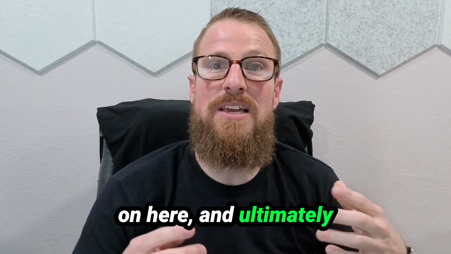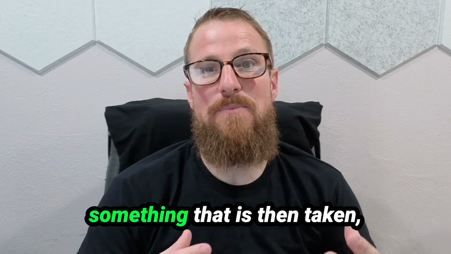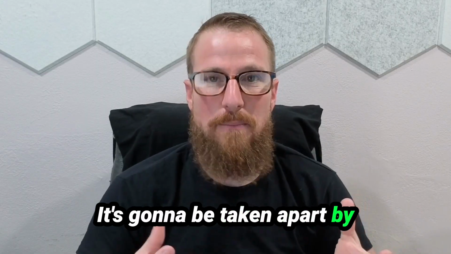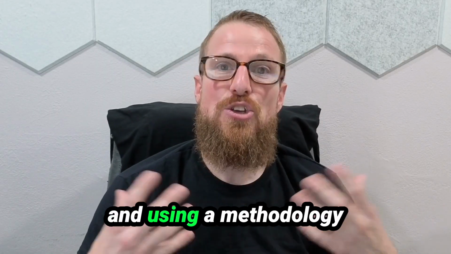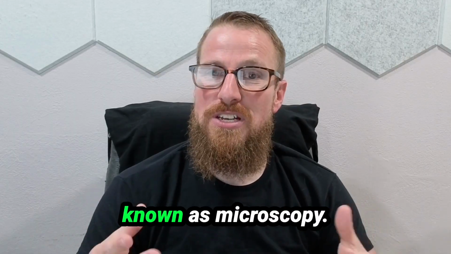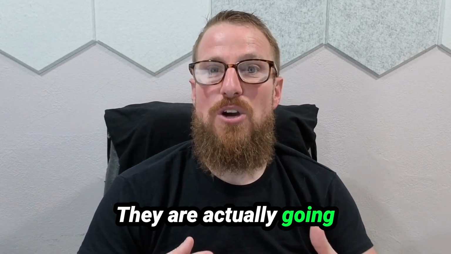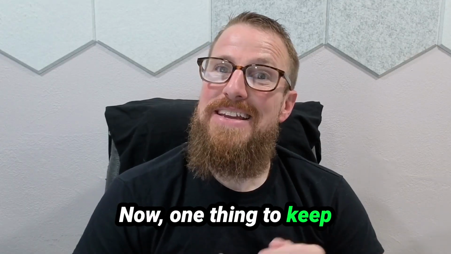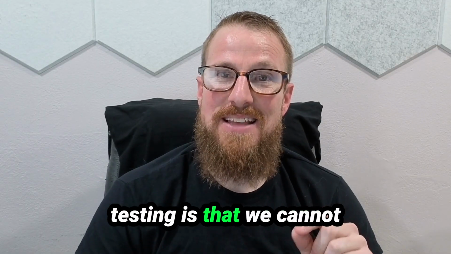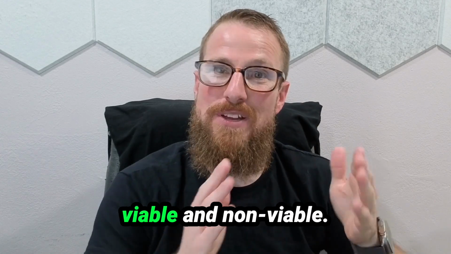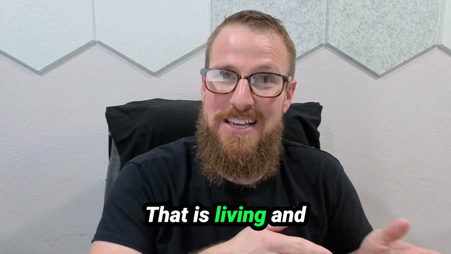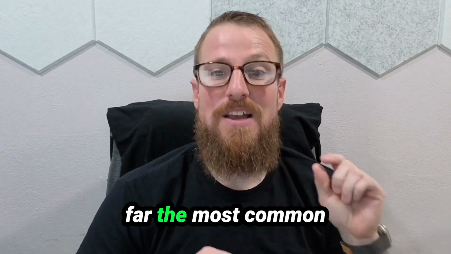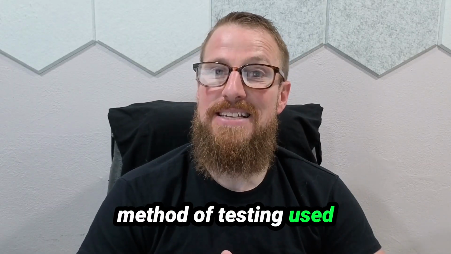And ultimately, the cassette is going to be taken apart by an analyst at a laboratory, and using a methodology known as microscopy, they are going to dissect this cassette, if you will, and analyze it under a microscope. Now, one thing to keep in mind with this form of testing is that we cannot distinguish between viable and non-viable, that is living and non-living mold spores. Nonetheless, this is by far the most common method of testing used by professionals today.